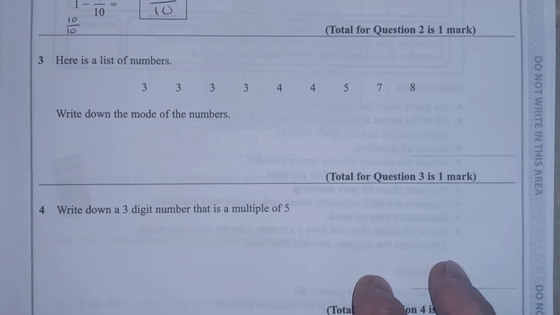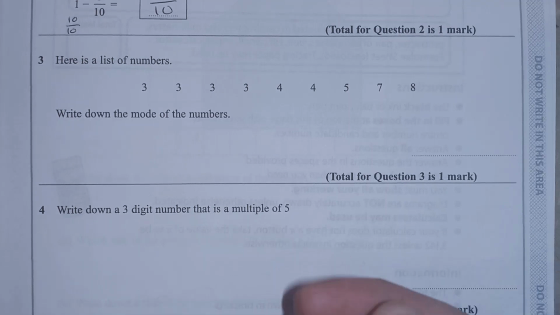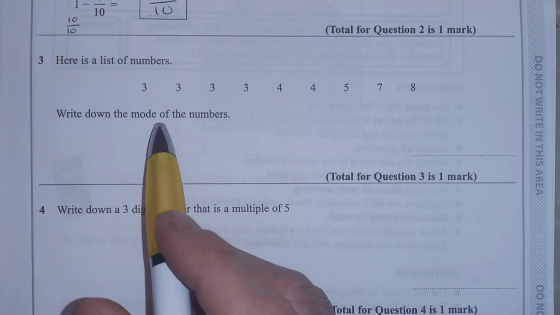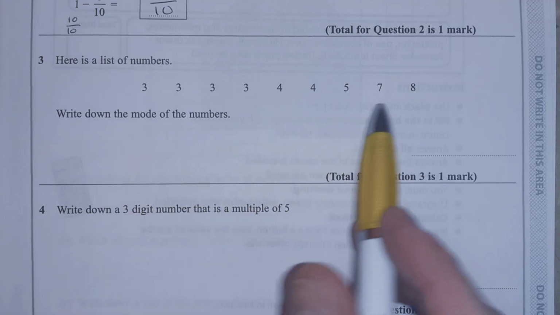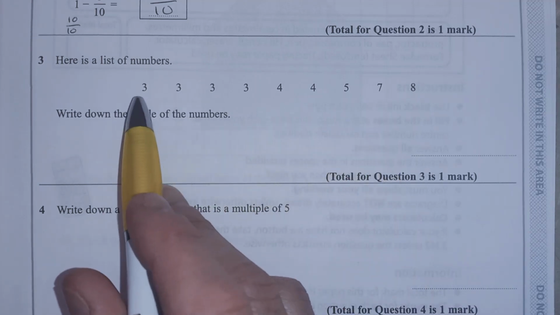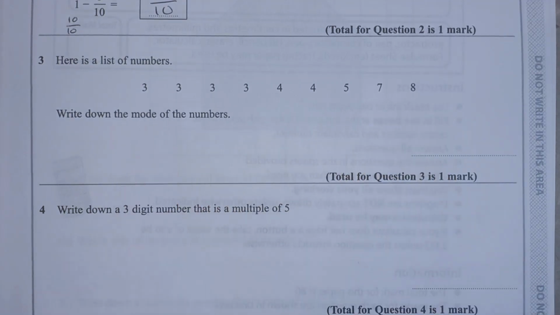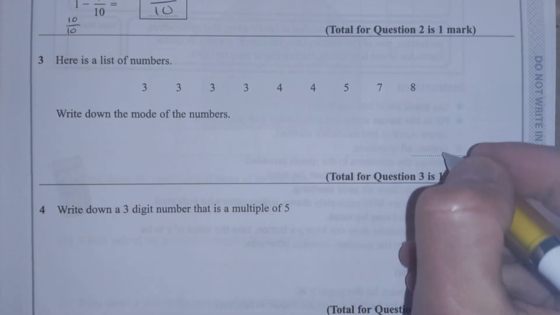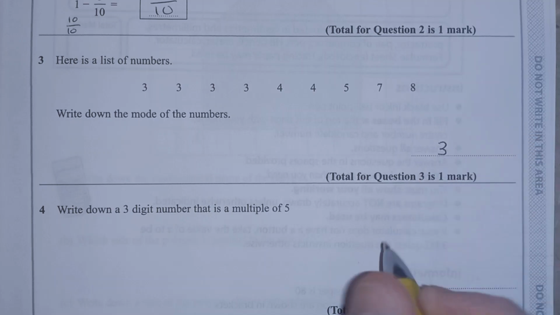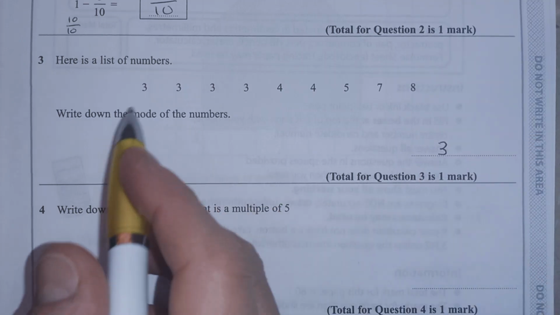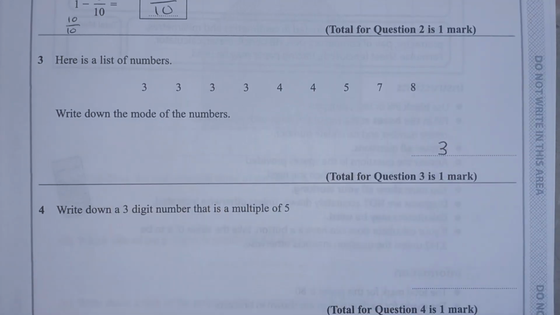Question 3. Here is a list of numbers. Write down the mode of the numbers. Well, the mode is the number that occurs the most often. We could do a little table, but actually we've got 1, 2, 3, 4 3s. We haven't got anything else as many as the 3s. So the mode is 3. It's not how many times it occurs, but which number is there the most.